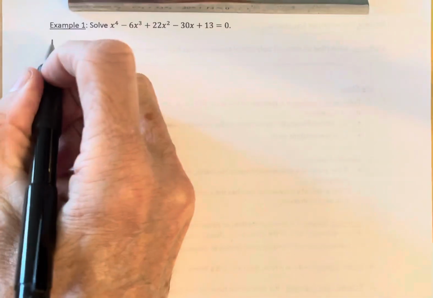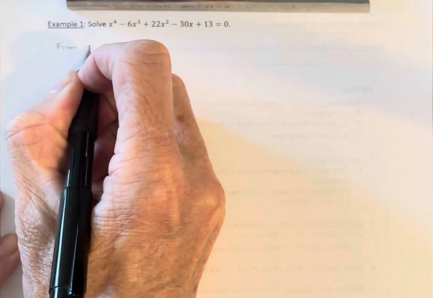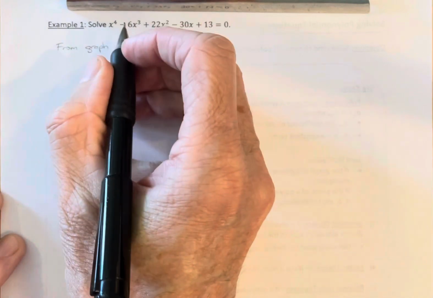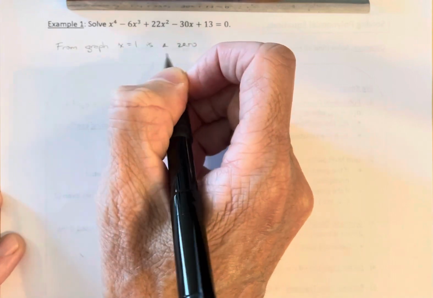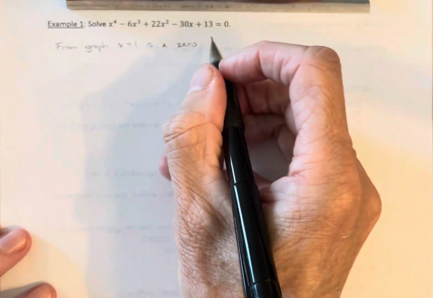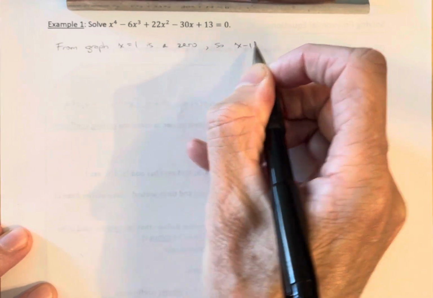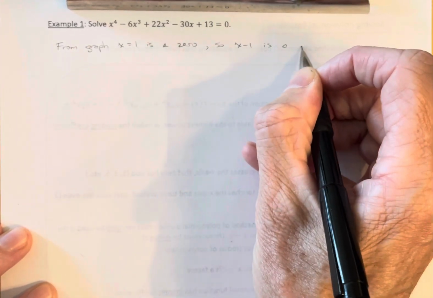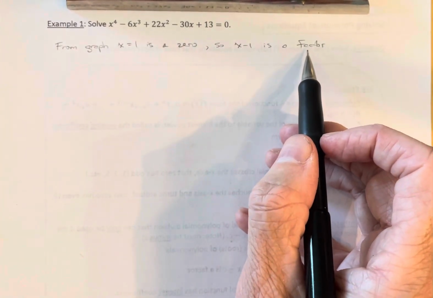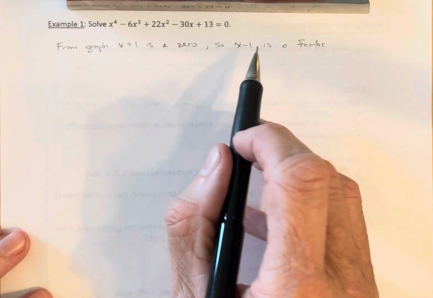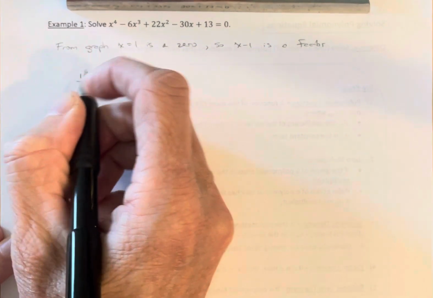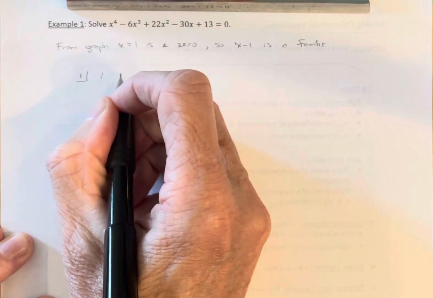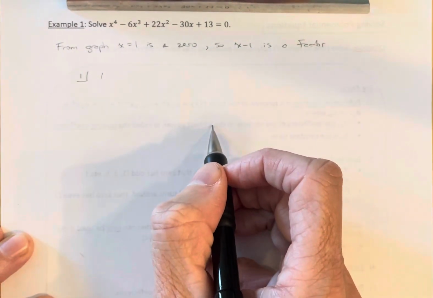So from the graph, okay, x equals 1 is a zero. And we mentioned even multiplicity. I'll come back to that in a minute. So x minus 1 is a factor. Again, it's even multiplicity, so we know it's a factor twice at least. Okay, 2 times or 4 times, but we're going to deal with it once here. So let's use our synthetic division. Let's pull the 1 out. And we have our coefficients. We know it's a factor, so we know we should get a zero remainder.